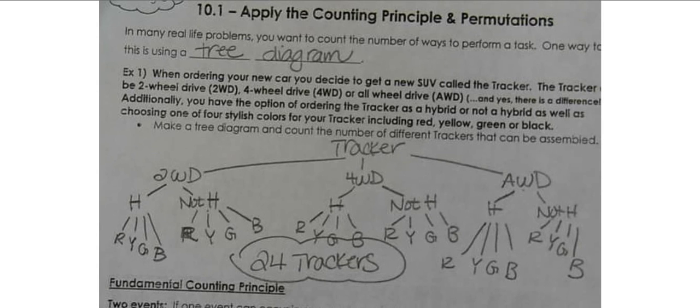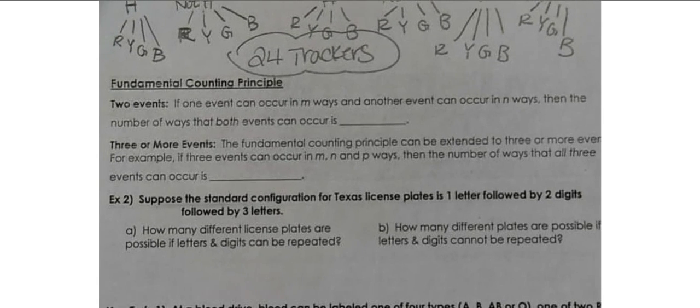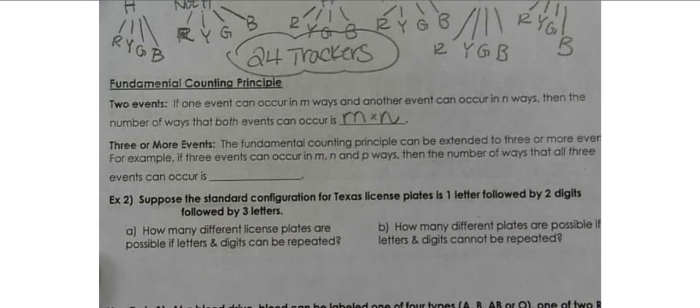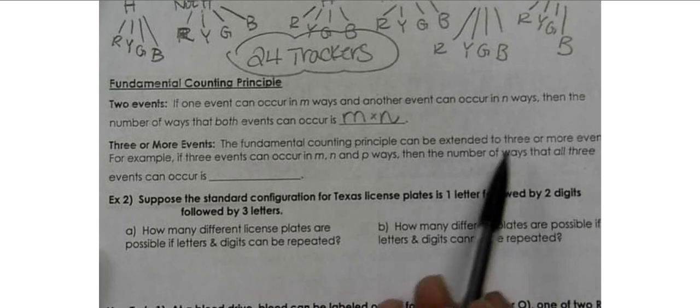However, that's kind of a pain. So instead, let's talk about the fundamental counting principle. The fundamental counting principle says that if one event can occur in m ways and another in n ways, then the number of ways that both events occur is m times n. You just multiply the number of possibilities together. It can be extended to 3 or more events.